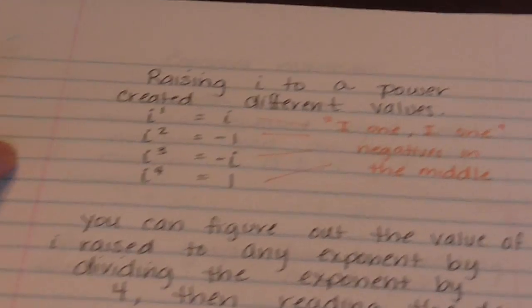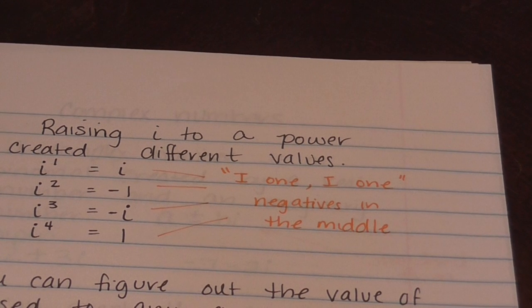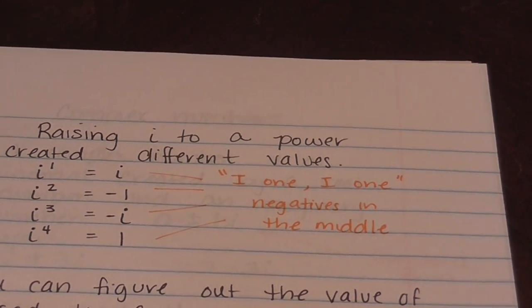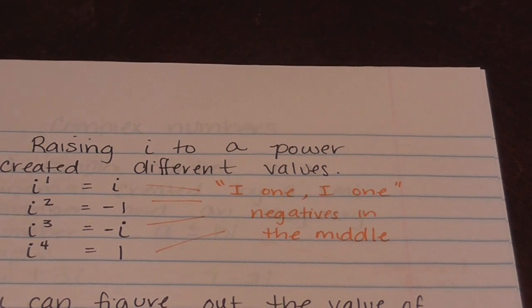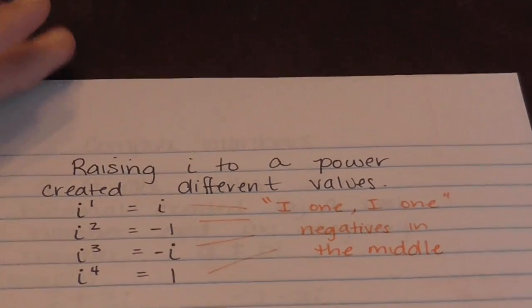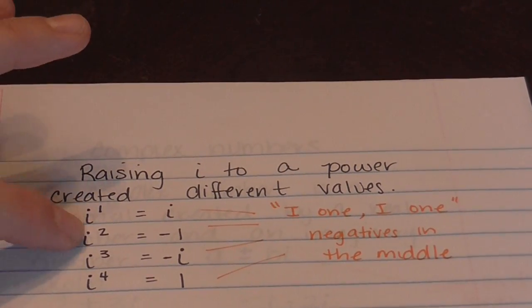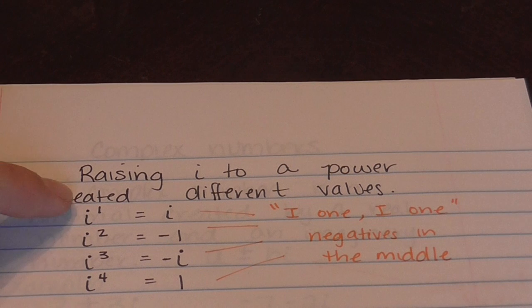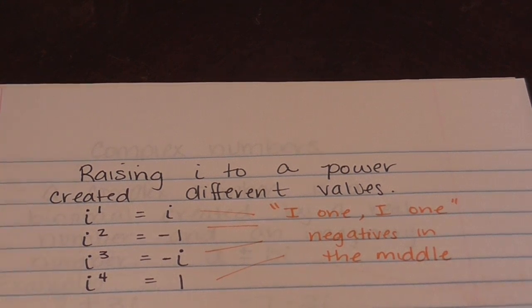Alright. Now, this letter i is an interesting little character because as you raise it to different powers, it has different values. Because if you take the square root of negative 1 times the square root of negative 1, the square roots go away, leaving you with just negative 1. So here's what happens when you're raising i to a power, and yes, 1, 2, 3, 4 are your bases, and then after that you just have to divide by 4, and I'll show you what I mean.